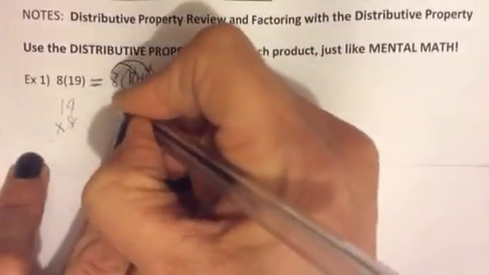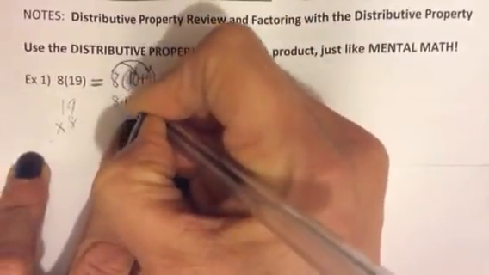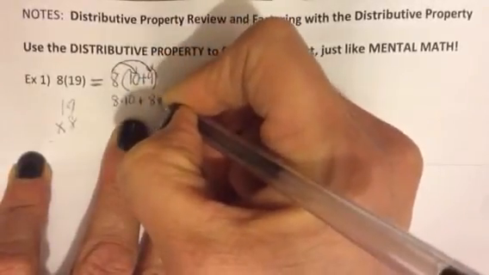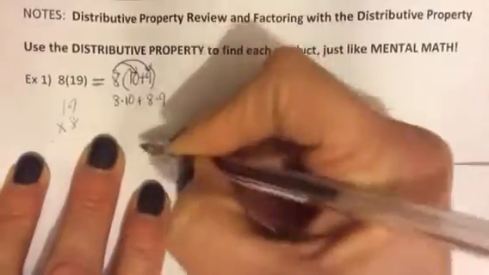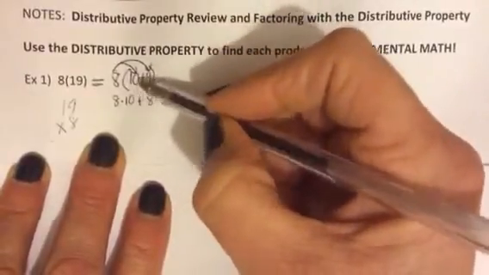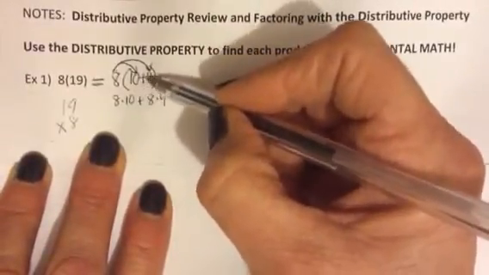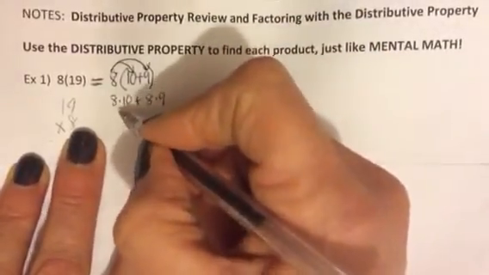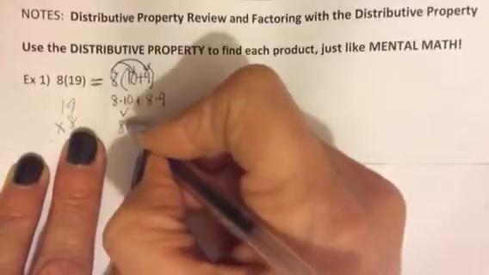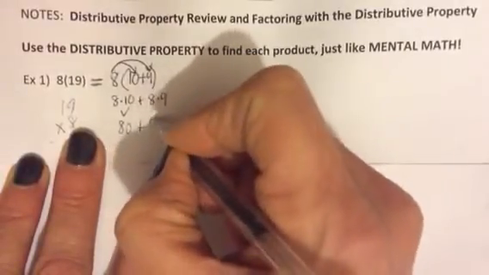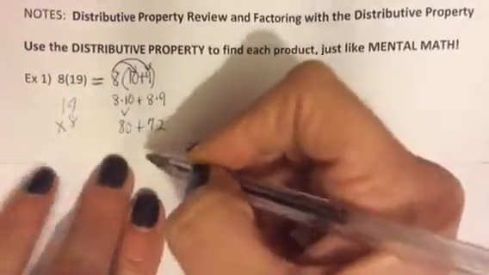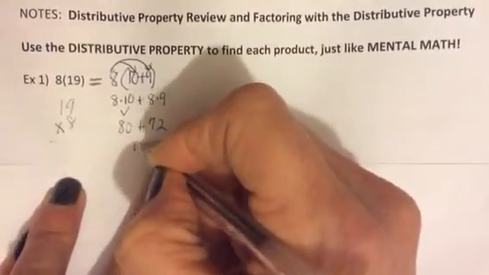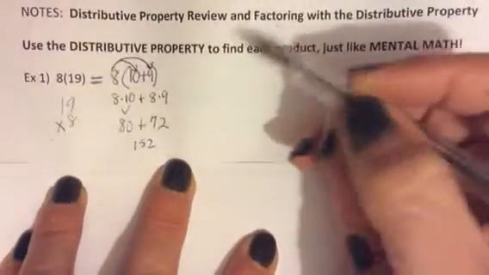So we're going to say 8 times 10 plus 8 times 9, so that 8 has been distributed or multiplied times both of these terms. Remember, terms are just split up by an addition symbol or a plus sign. So now we're going to multiply those, so that'll be 80 plus 72. And then it was a lot easier for us to add 80 and 72, which would be 152. So that's just our little review.